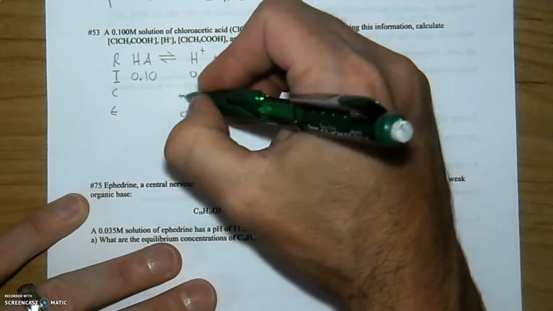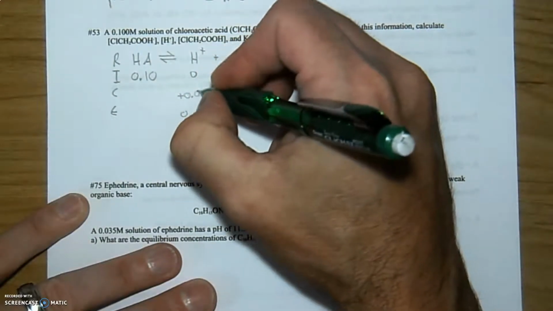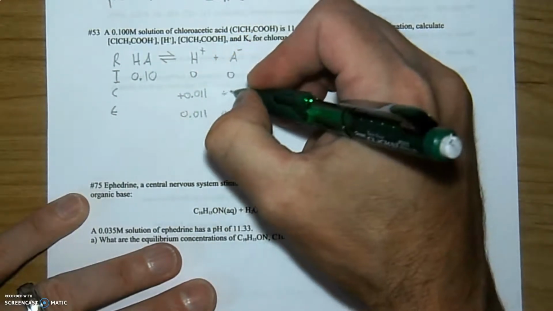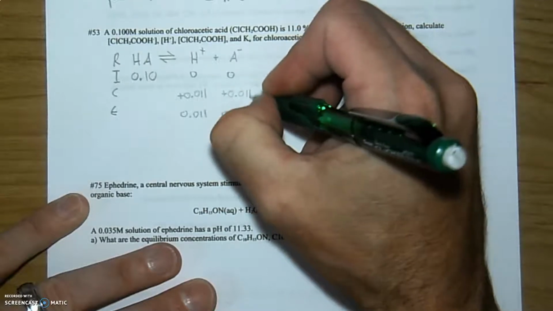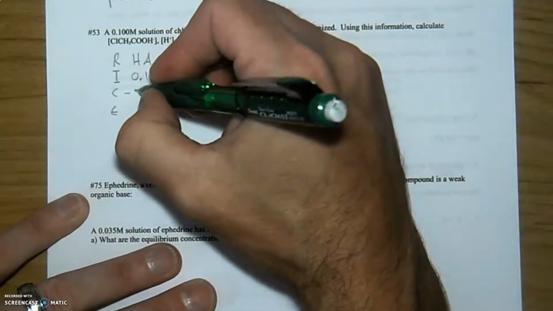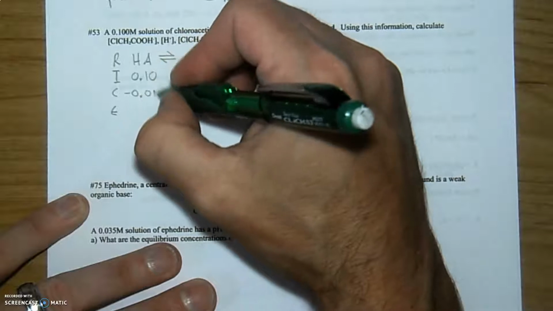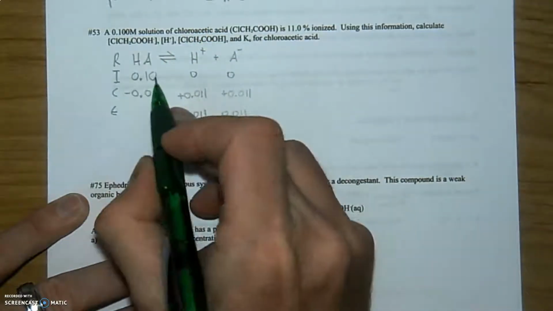And therefore, this is the added amount, and this is the amount that is taken away, the exact same amount from the original concentration.